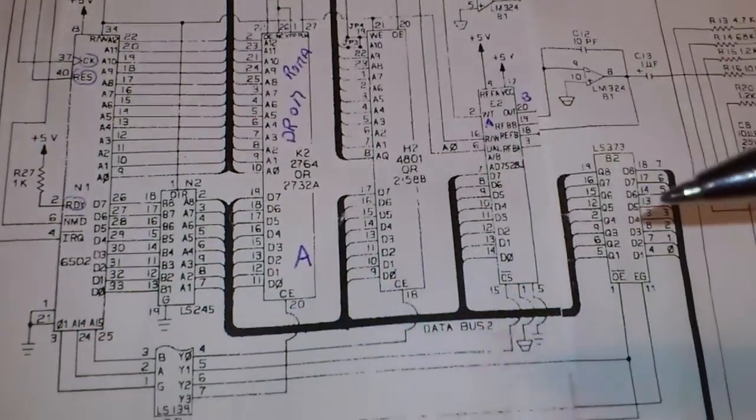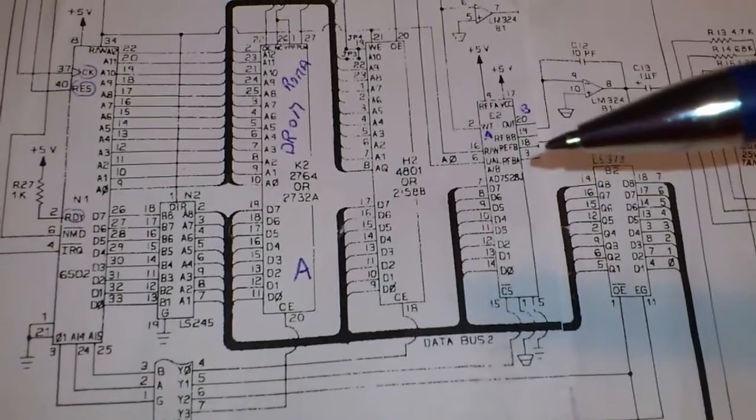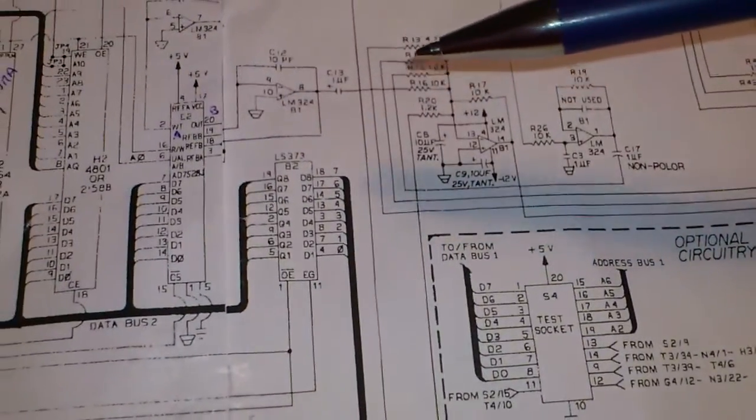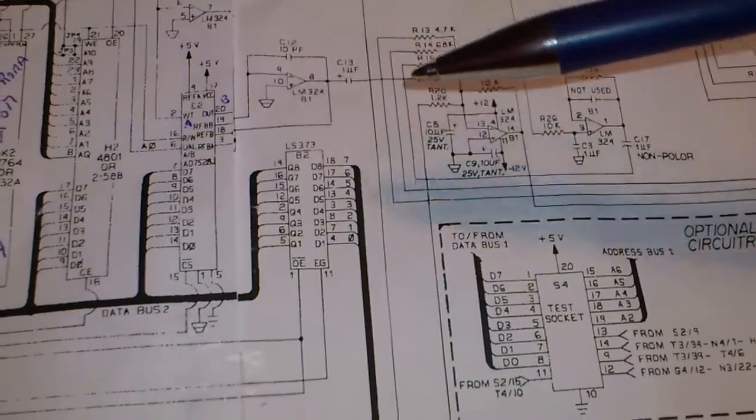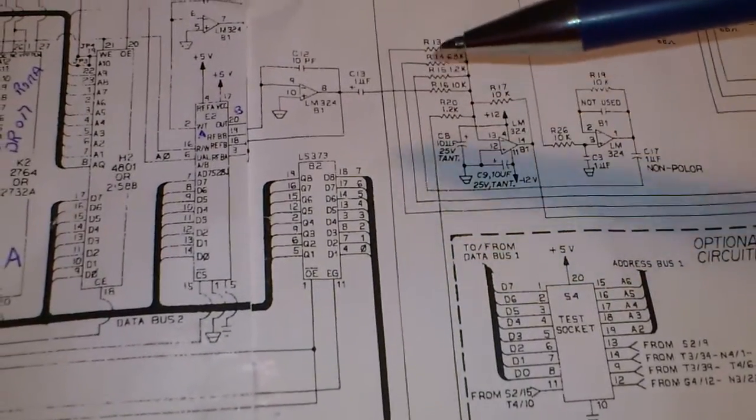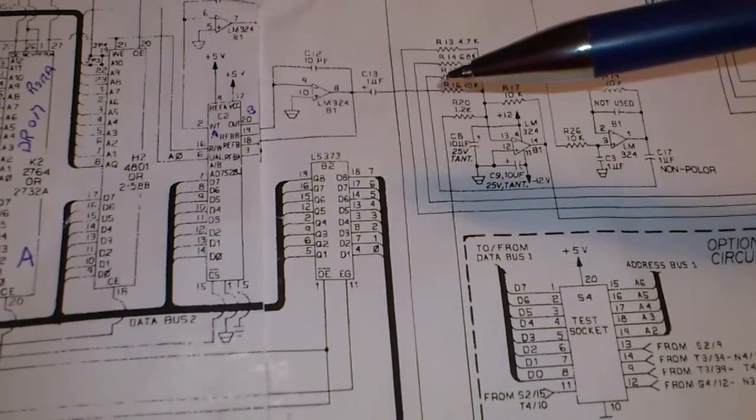So that's the job of that CPU here. The output of that analog digital converter is then just amplified, and it goes into an adder, an analog summation circuit here with that op-amp. So there are more channels coming in from the upper CPU.